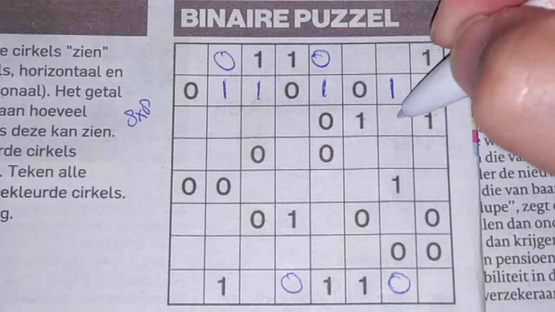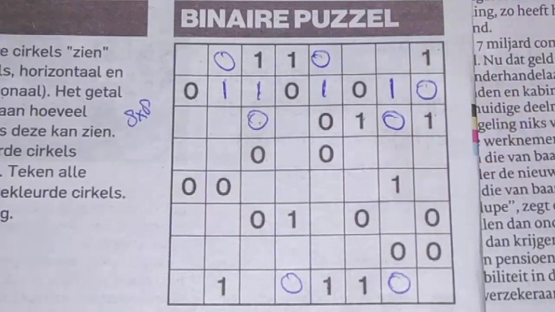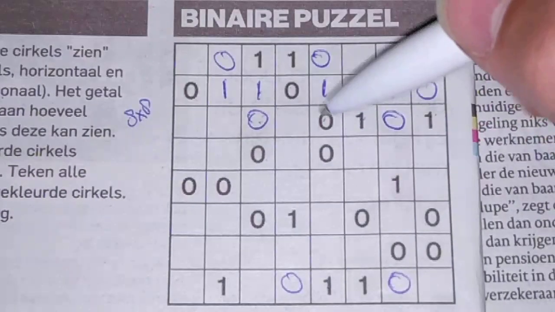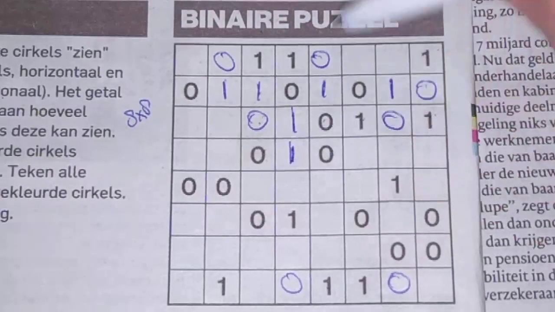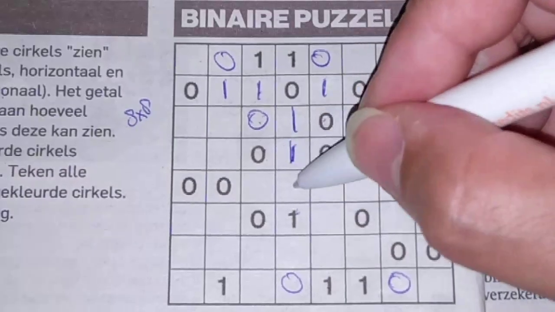Between two ones comes an O, double one here an O, there an O, and then between two O's comes an 1, between two O's comes an 1. We have now 4 ones in this column, so the rest are O's.